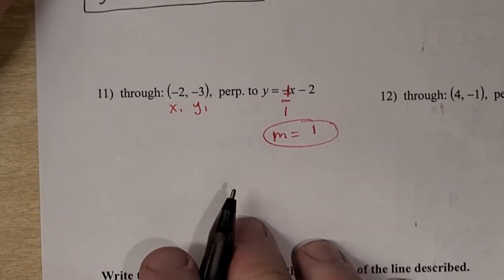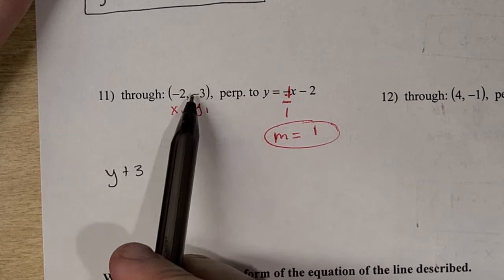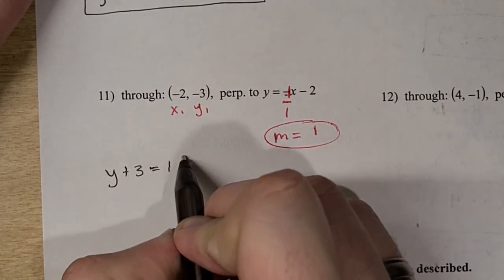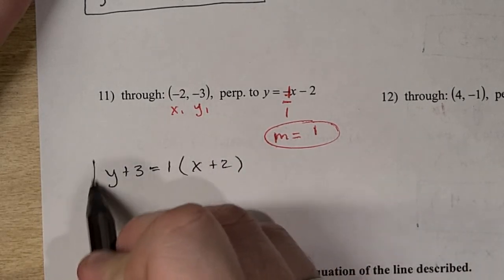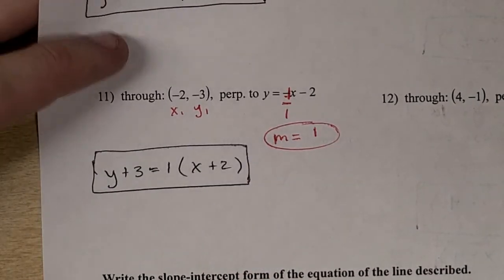And now I can just write it into my formula. y opposite y1. y1 is a negative 3, so I put a positive 3, equals slope times x opposite x1. x1's a negative 2, so I put a positive 2, and I'm done. The only tricky part there is figuring out your perpendicular slope.